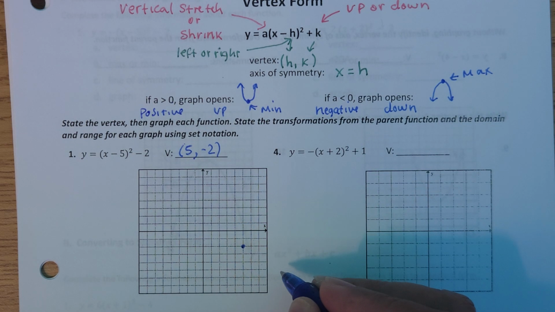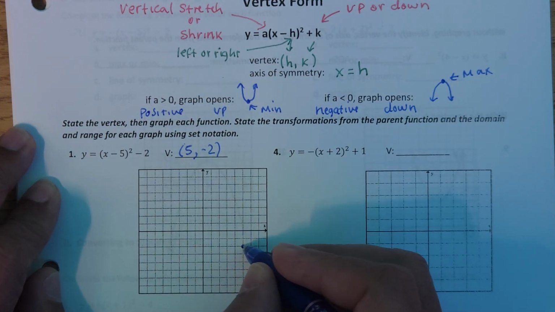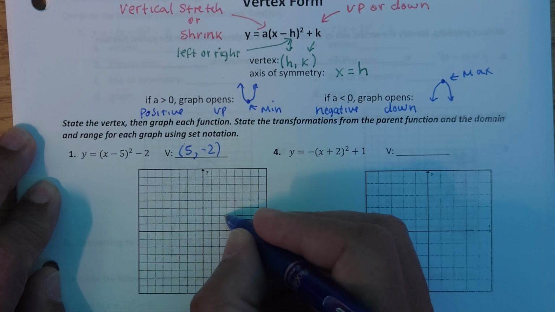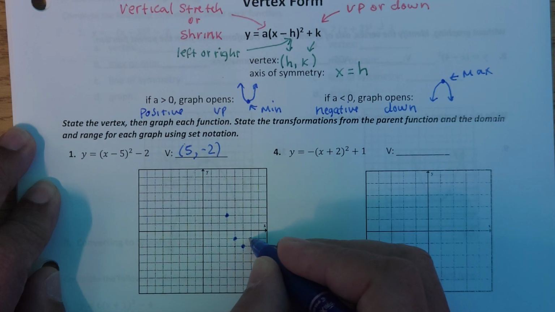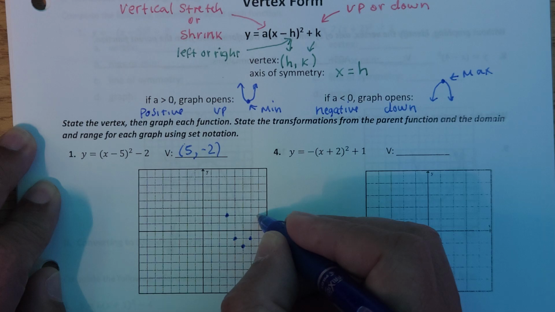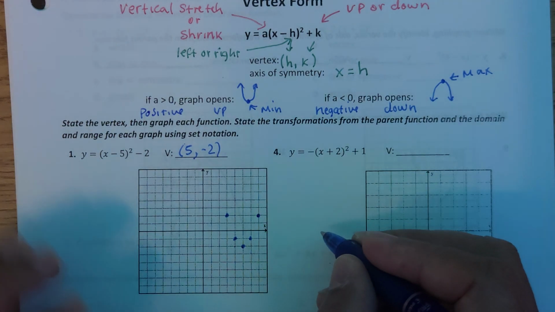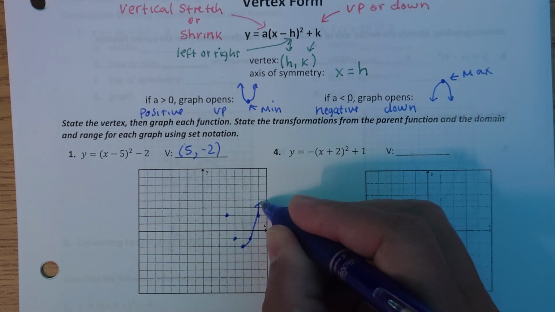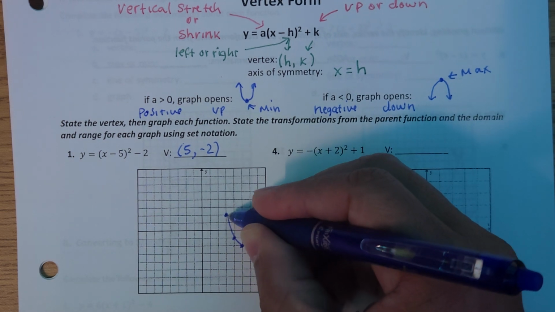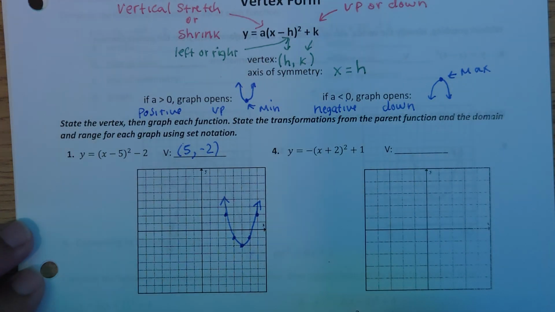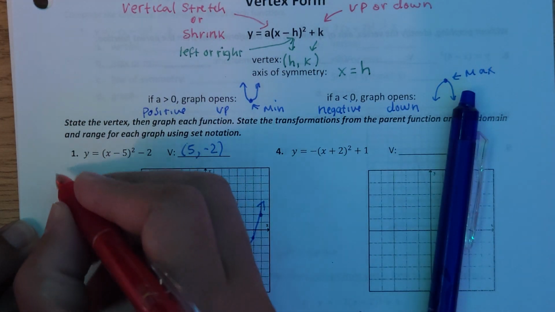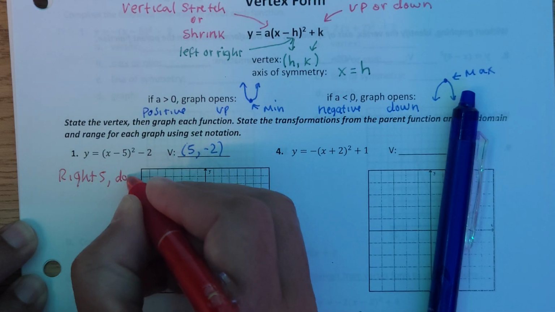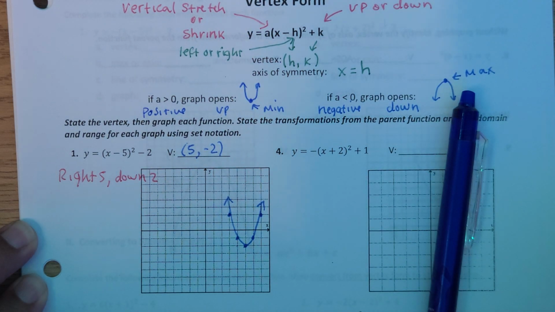From there, if you remember the table from the quadratic function, I'm going to go left 1, up 1, left 2, up 1, 2, 3, 4. I'm taking the square. Right 1, up 1, right 2, up 4. So if you don't know how to do this, watch the video for the parent function of quadratics, and I explained that in detail in that video. So this is the graph. So then the transformations are, the graph goes right 5 and down 2 units.